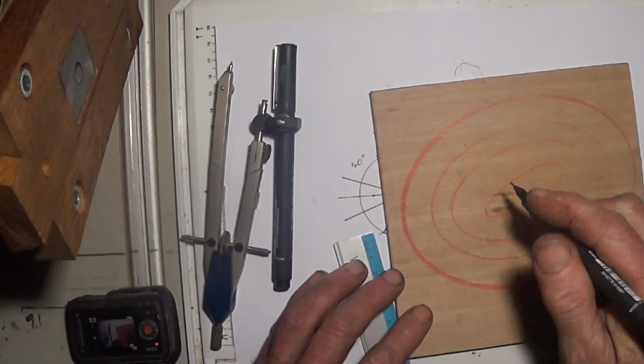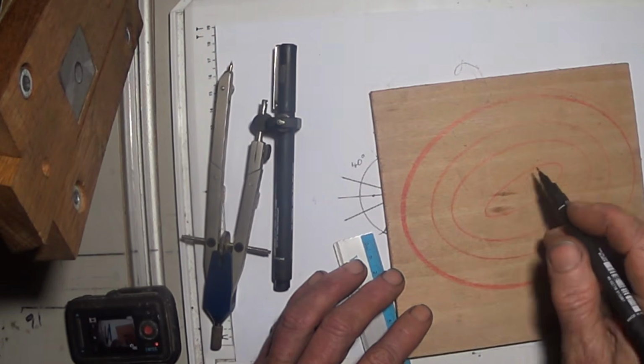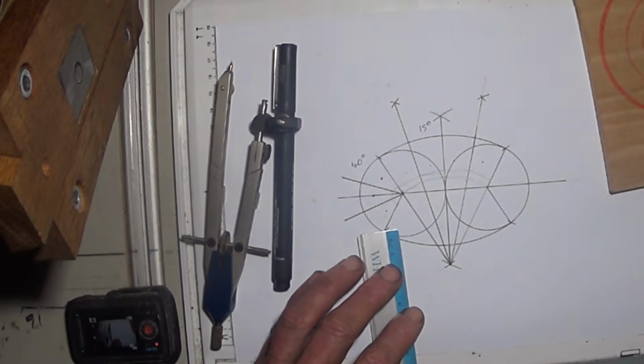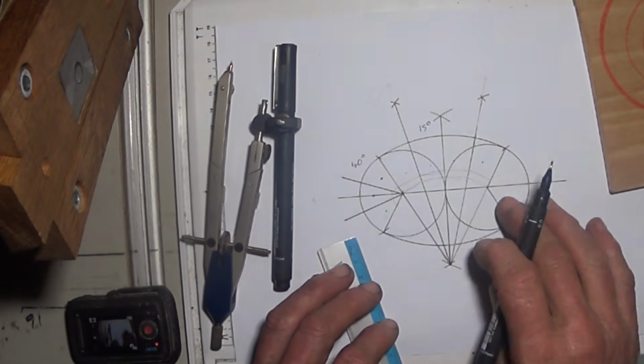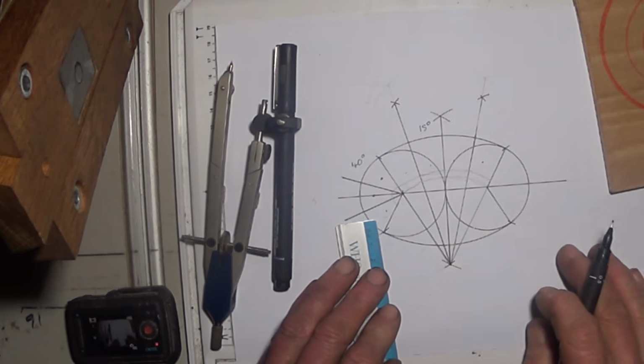And I can try drawing that onto the true ellipse and seeing how it varies, and whether that's going to get us closer to proper segmentation or not. Anyway, that's the method I've come up with.